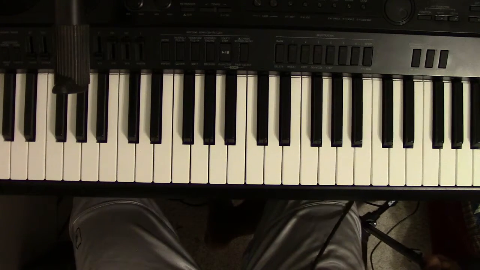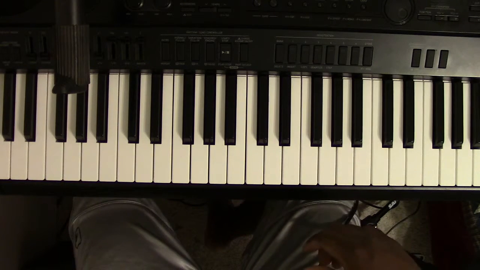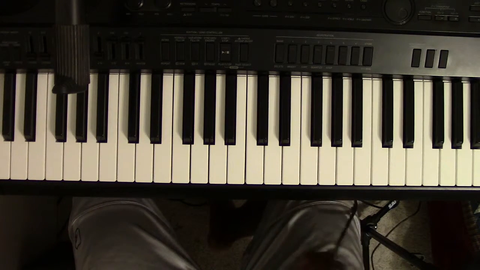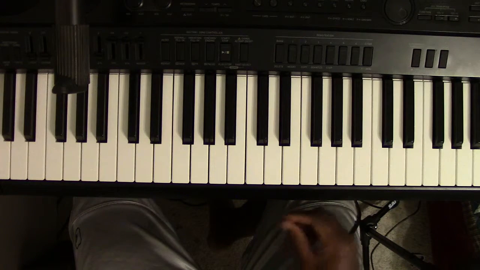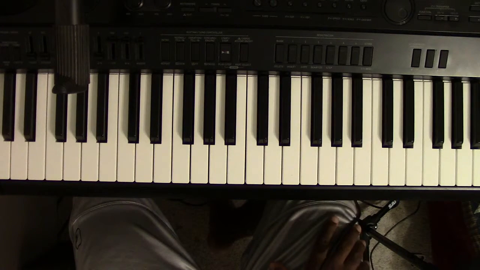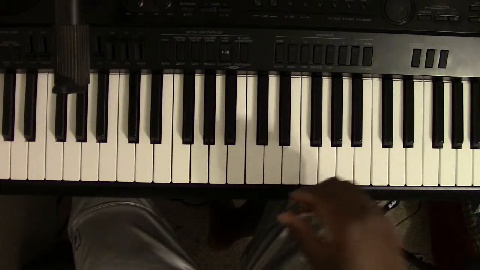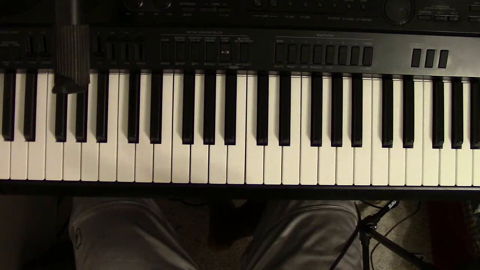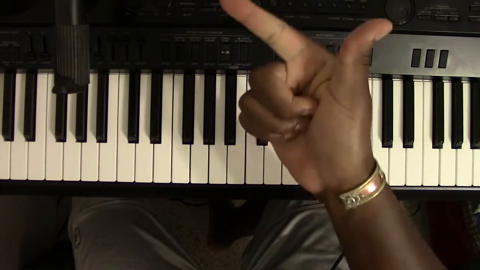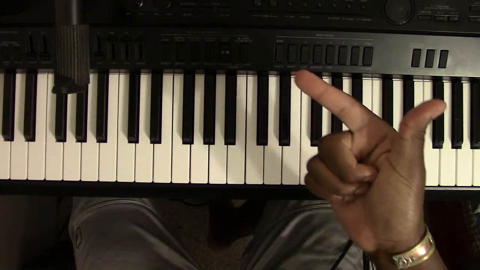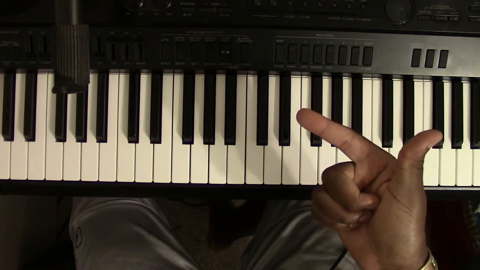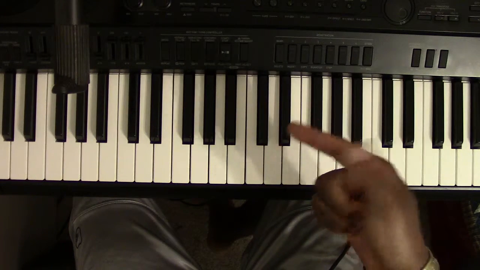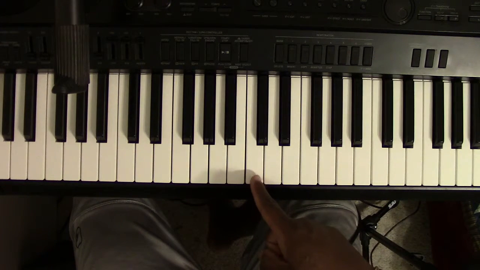Okay, today I'm gonna show you the triads of the C major scale. Triads are 3-note chords. So you have major triads and minor triads. The difference is a major triad has a major third. Okay, how do you know what is a major third?